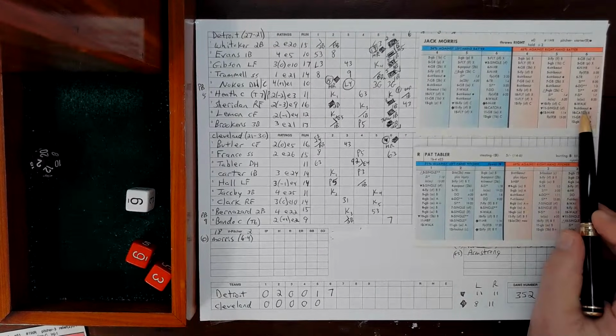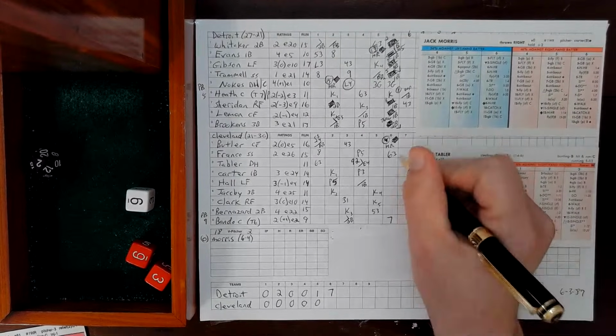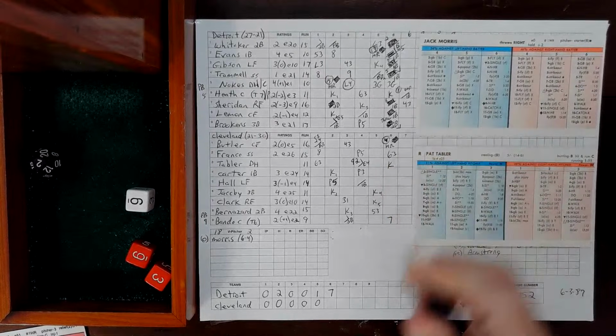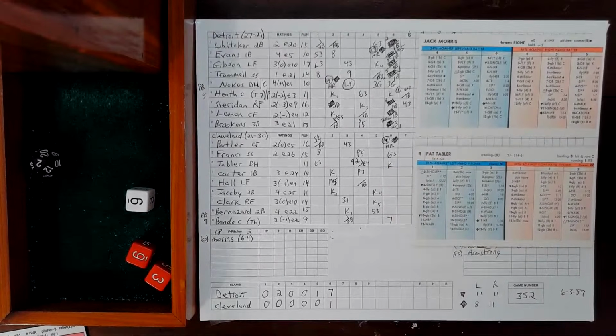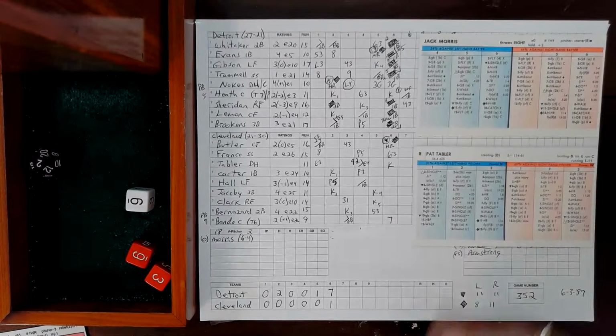6-9, and that's going to be a strikeout for Morris. There's a dot there, but of course he is not tired, and that will end the inning. So we go to the top of the 7th.